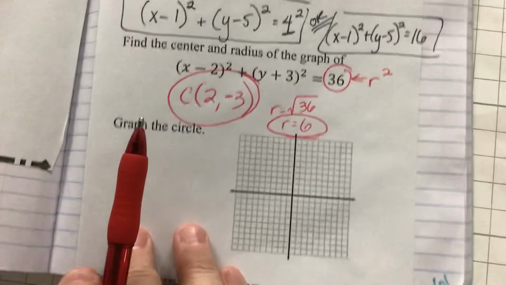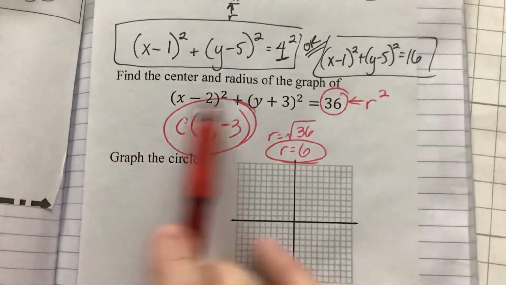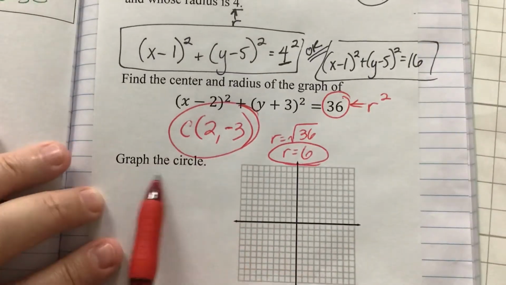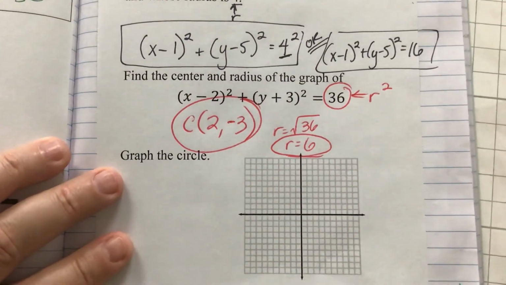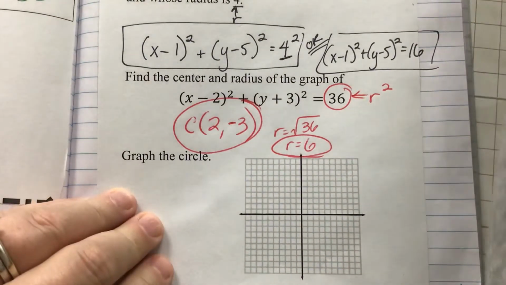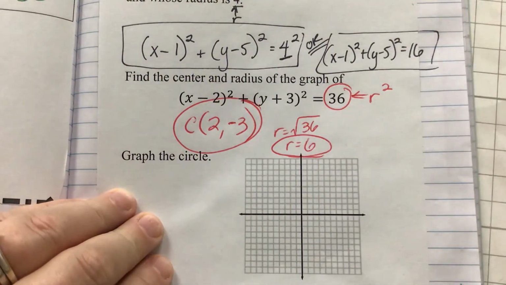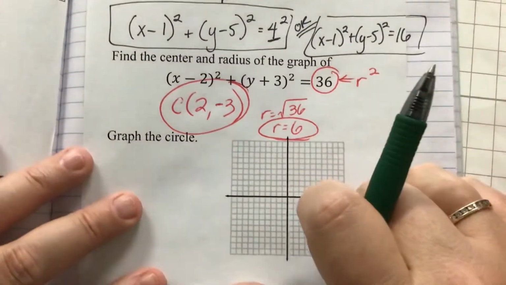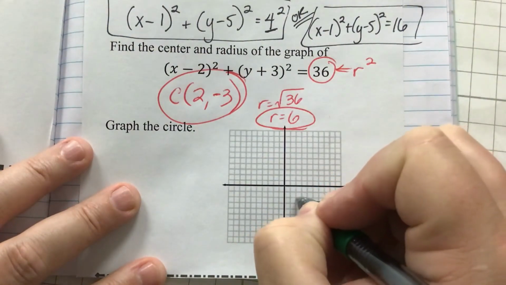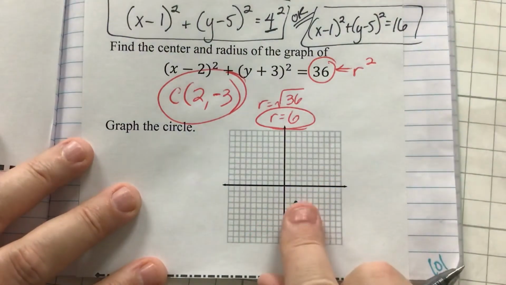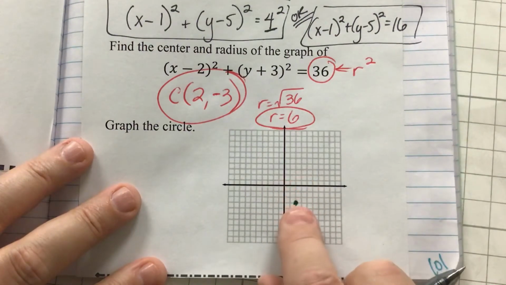Okay, so this next one, we're going to graph this circle, this equation. Okay, so the way we do this, we start with the center. The center was where? Okay, can everybody plot 2, -3 for me on the graph? 1, 2, 1, 2, 3. Everybody okay with, I plotted 2, -3. 2 to the right, 3 down.